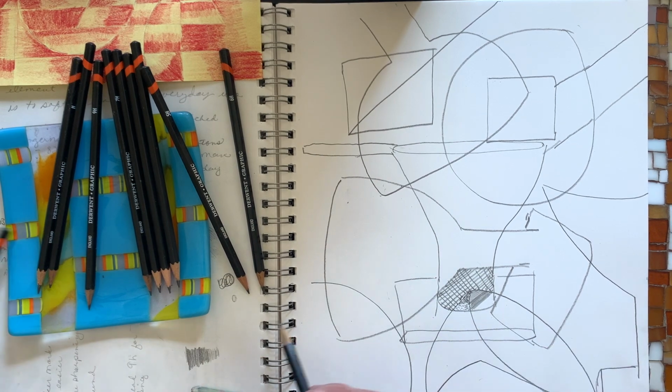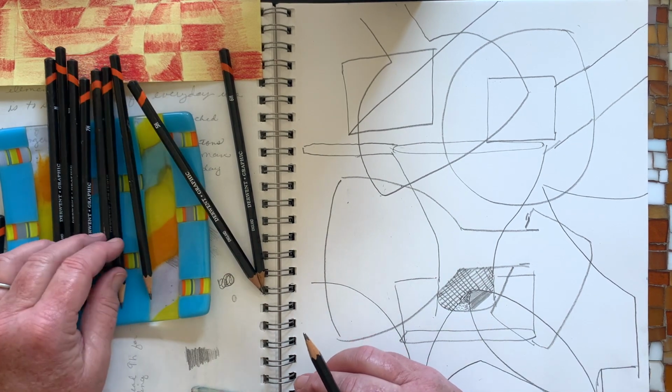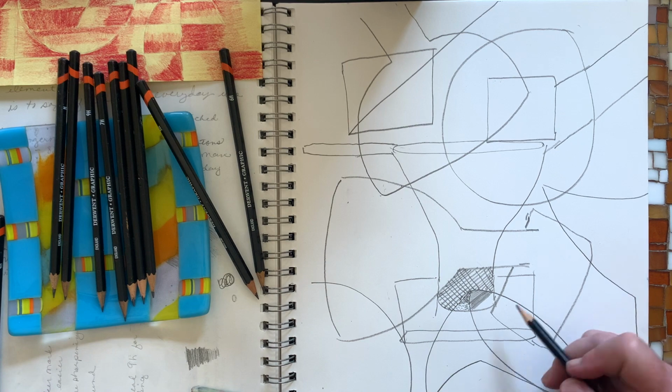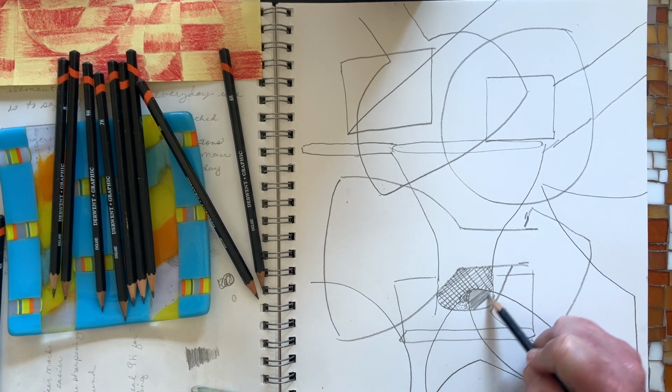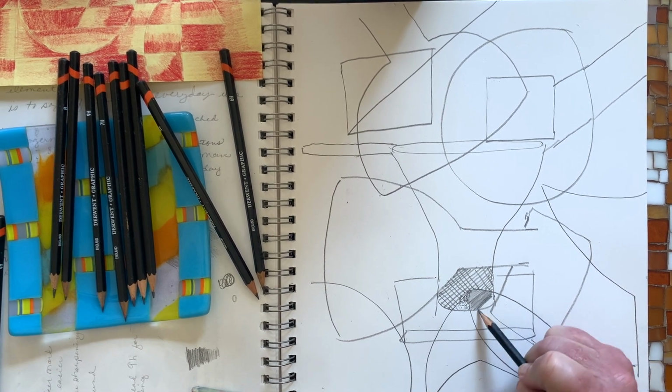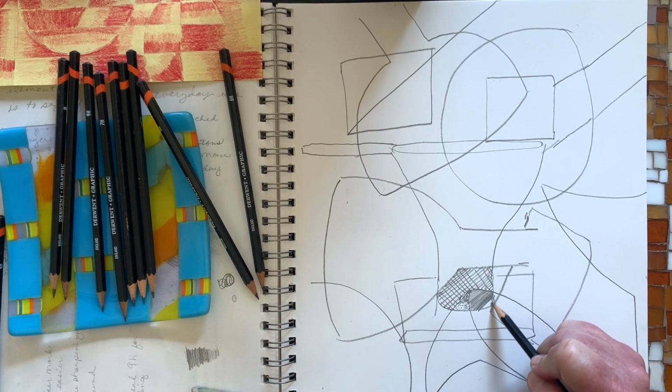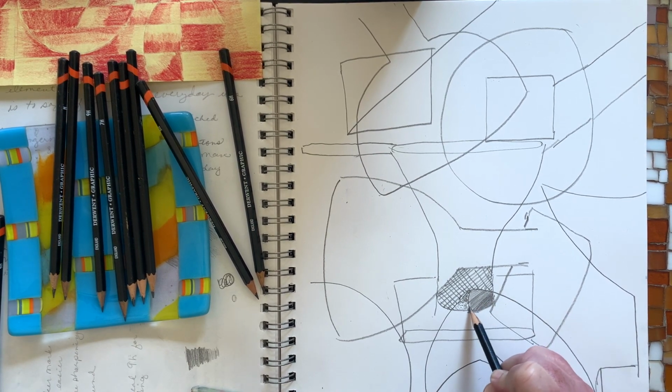And I'm going to finish with a plain old HB, which means it's probably a number 2. And it looks like I've actually shaded.